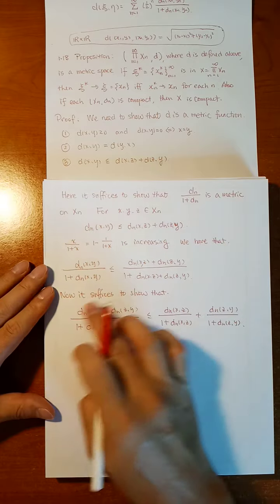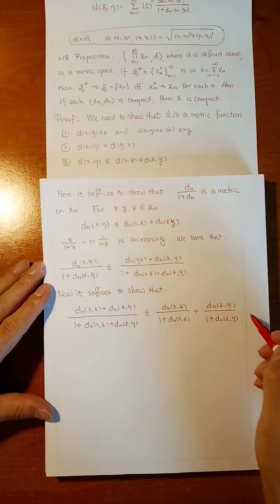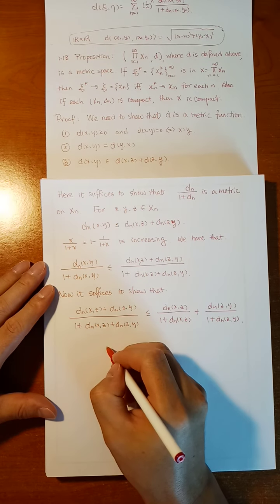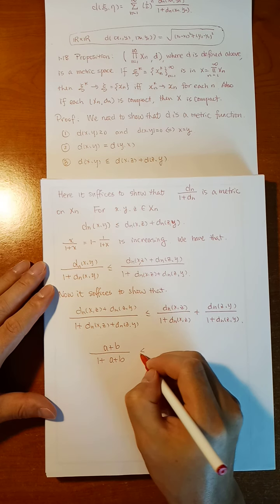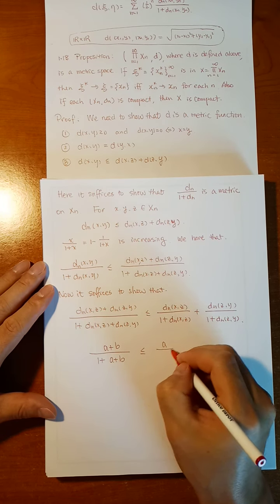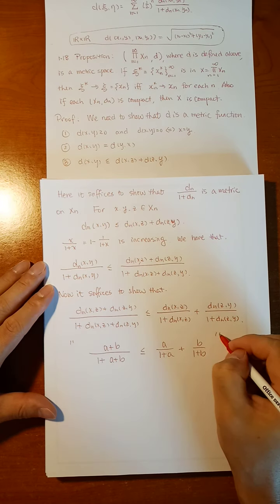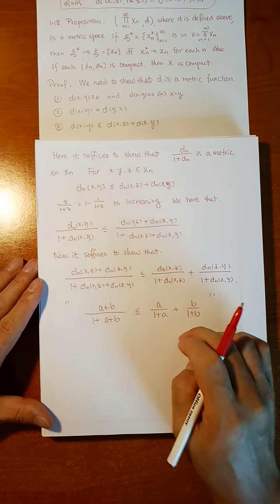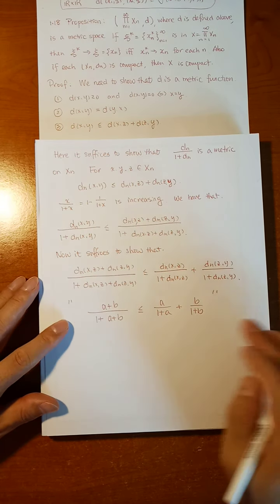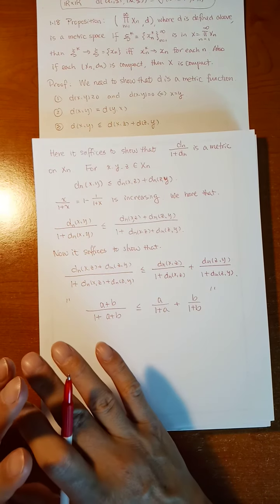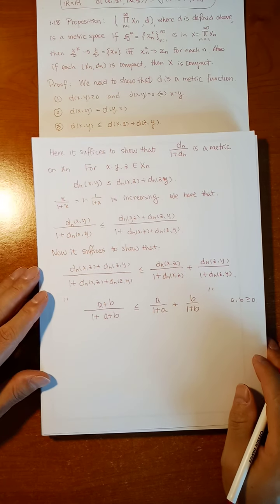Okay, so we are going to show this. To show this one, I don't want to copy all these things, so it's equivalent to show that (a+b)/(1+a+b) is less than or equal to a/(1+a) + b/(1+b). You're going to show this inequality. Well, for this inequality, just brutally do the subtraction. You use the right side to subtract the left side, and remember a, b are non-negative.